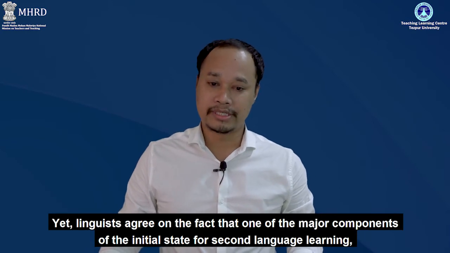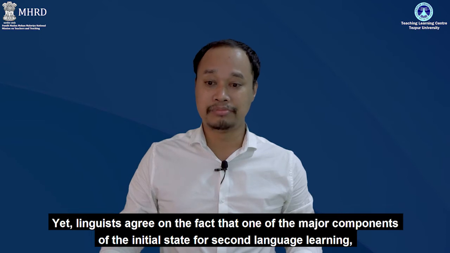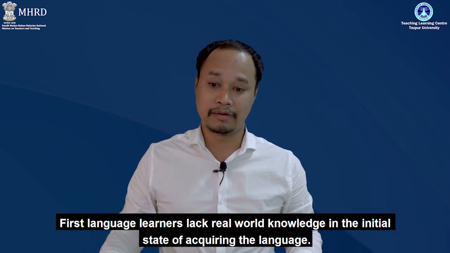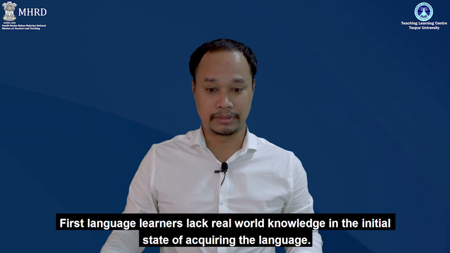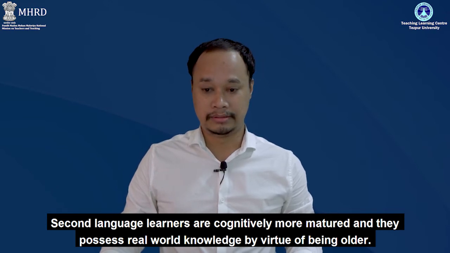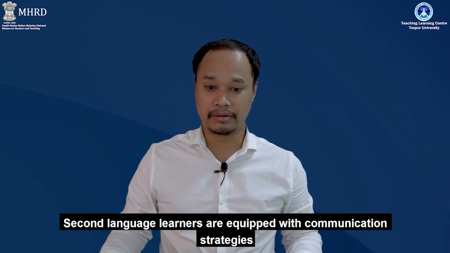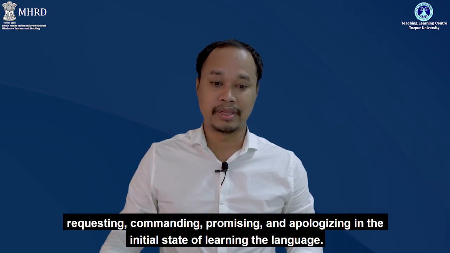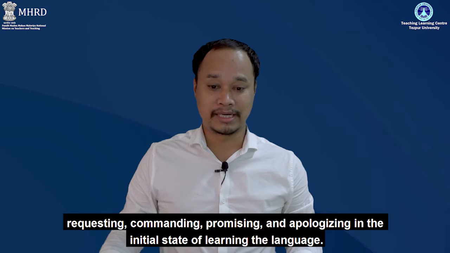Yet, linguists agree on the fact that one of the major components of the initial state for second language learning, since it follows the acquisition of the first language, is the prior knowledge of the first language. First language learners lack real-world knowledge in the initial state of acquiring the language. Second language learners are cognitively more matured and they possess real-world knowledge by virtue of being older. Second language learners are equipped with communication strategies required for various language functions like requesting, commanding, promising, and apologizing in the initial state of learning the language.